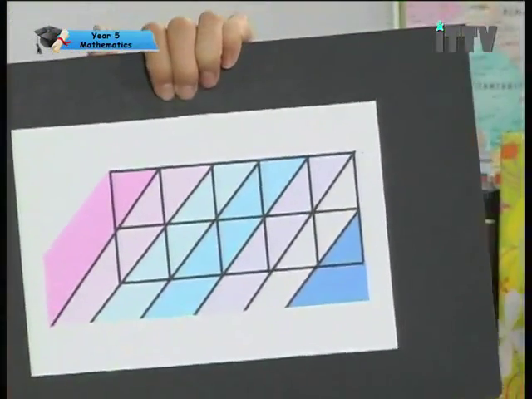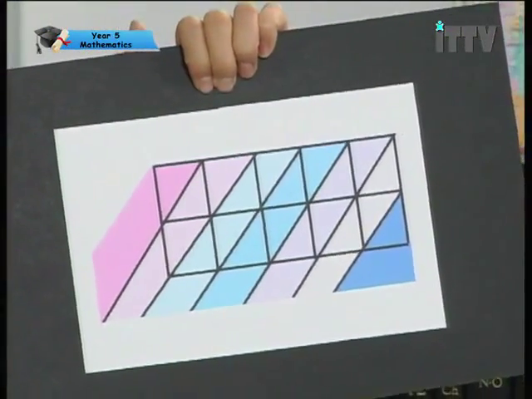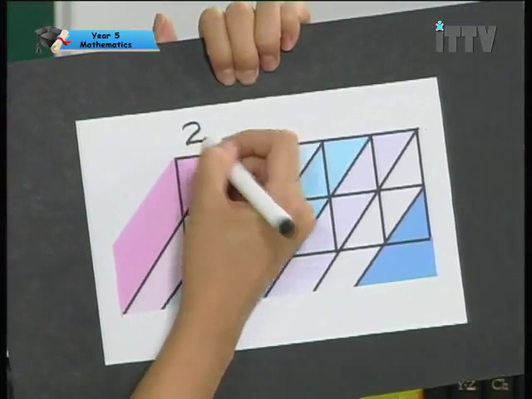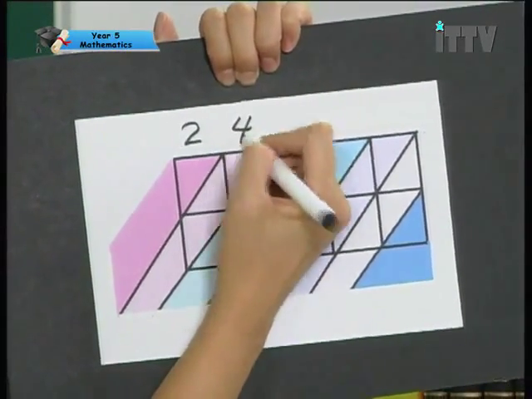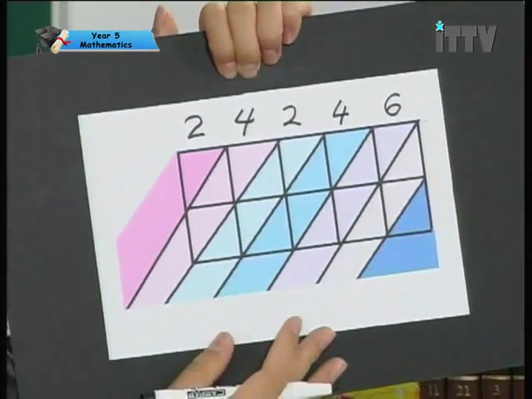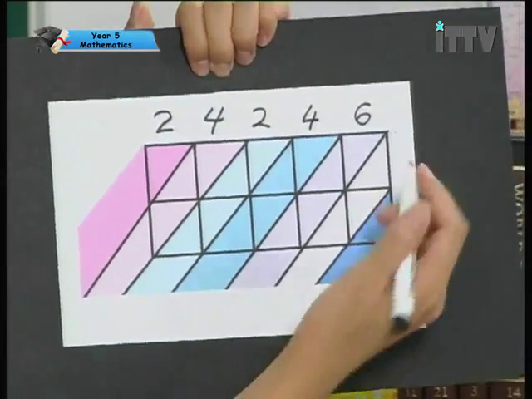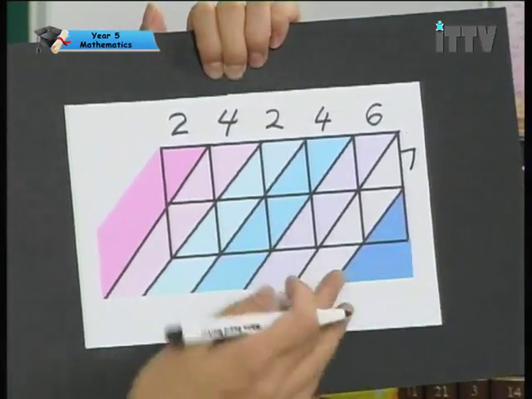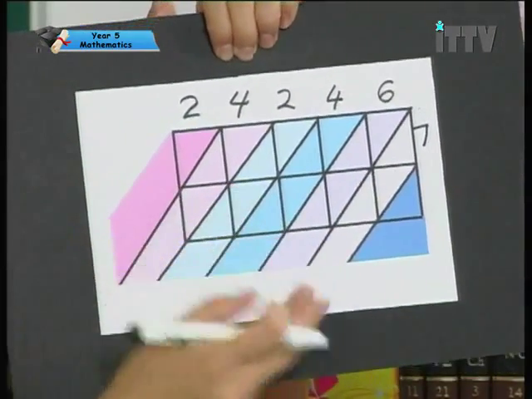Still remember how do we use the lattice multiplication? Okay, now we fill in the question. 2, 4, 2, 4, 6 times 7. Now we are only going to use one row, okay?